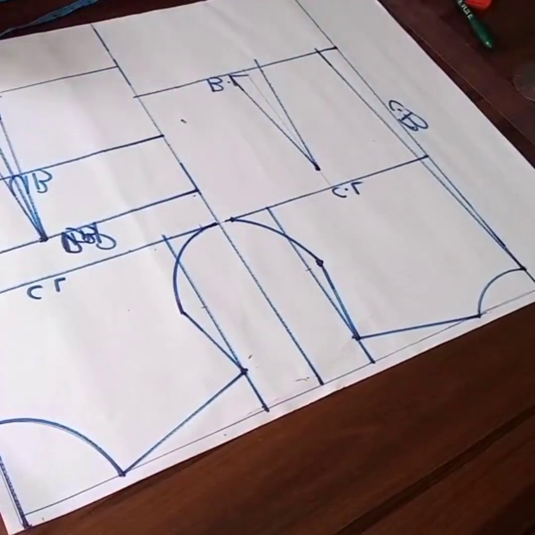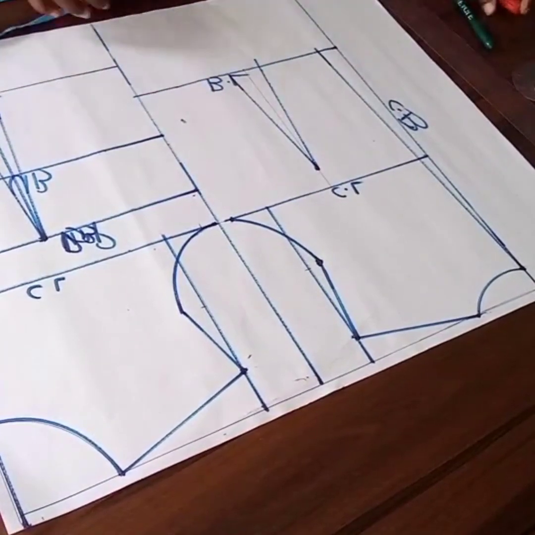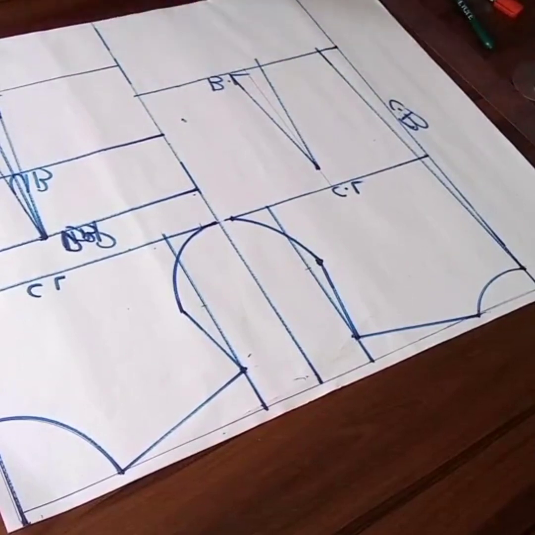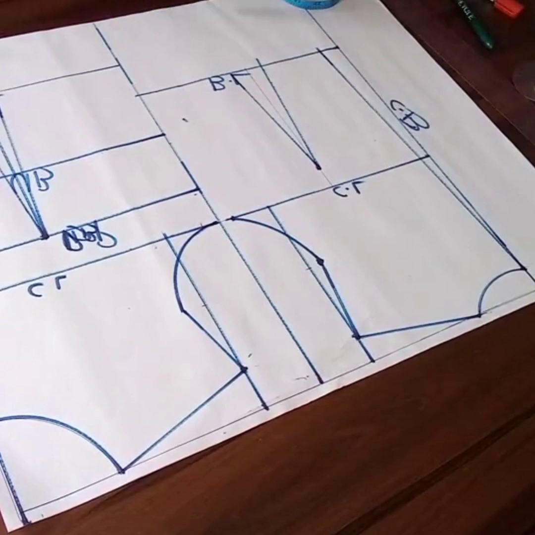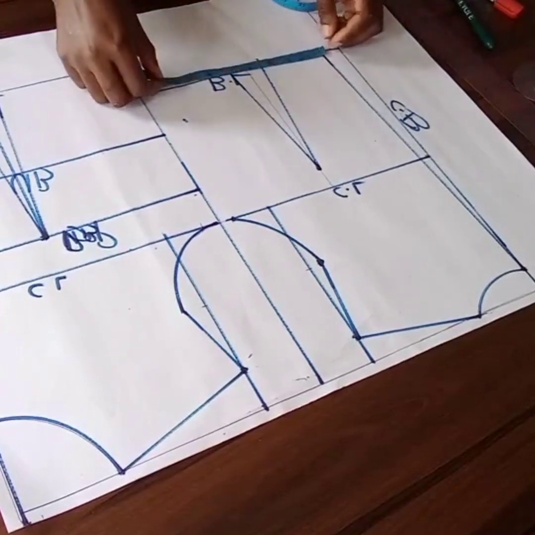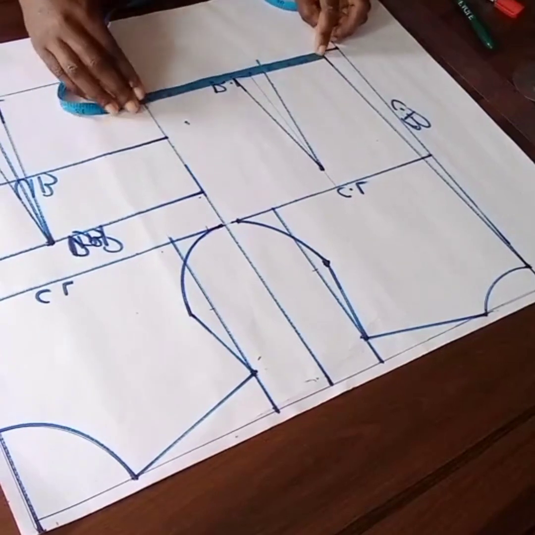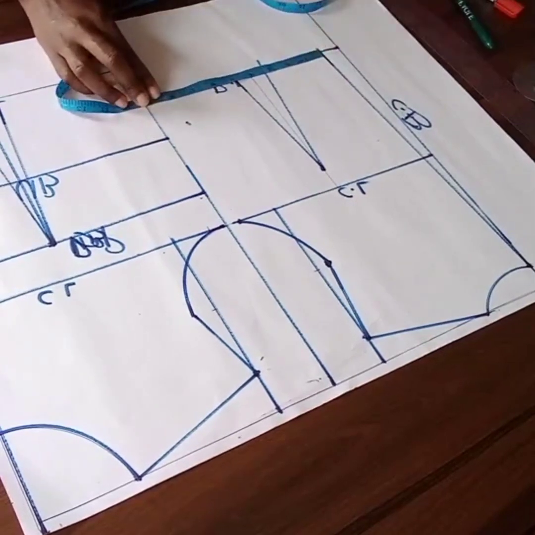The next thing I'll be doing is I'll put my waist measurement. My waist measurement is 33 inches. So I'll divide 33 into 4. That gives me 8 to 8. Then I'll mark it.